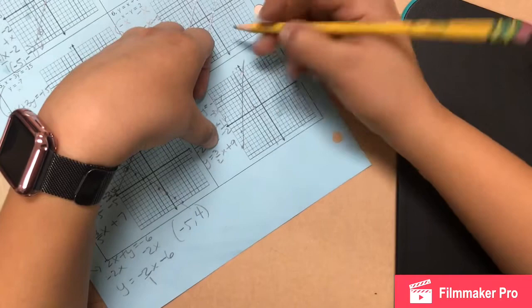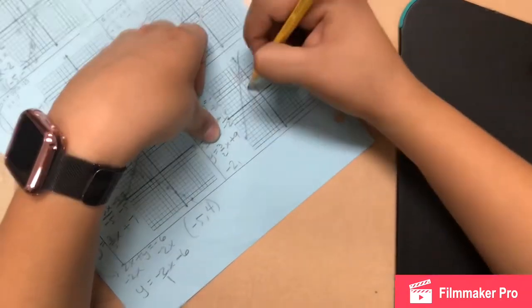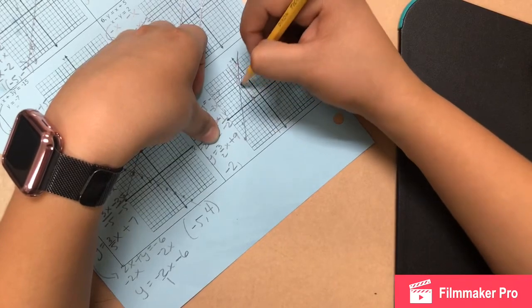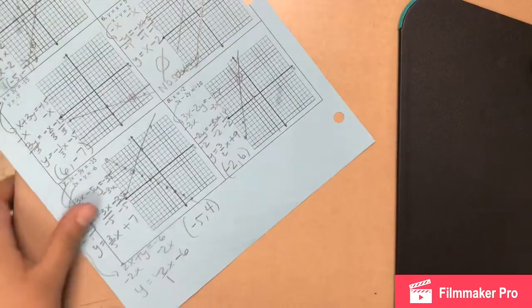This point of intersection right there is left 2, so negative 2, and up 1, 2, 3, 4, 5, 6. Negative 2, positive 6 is the point of intersection.